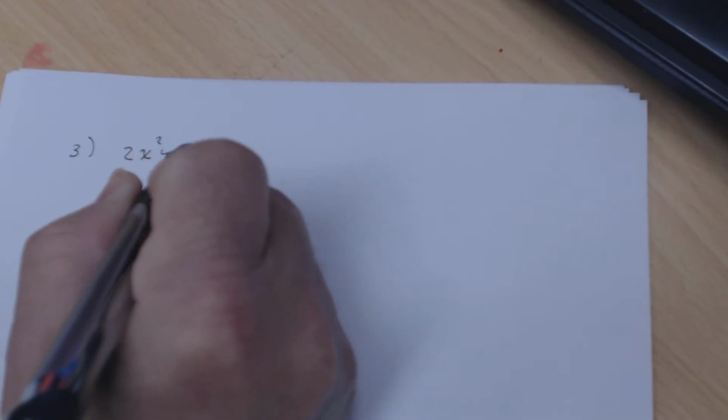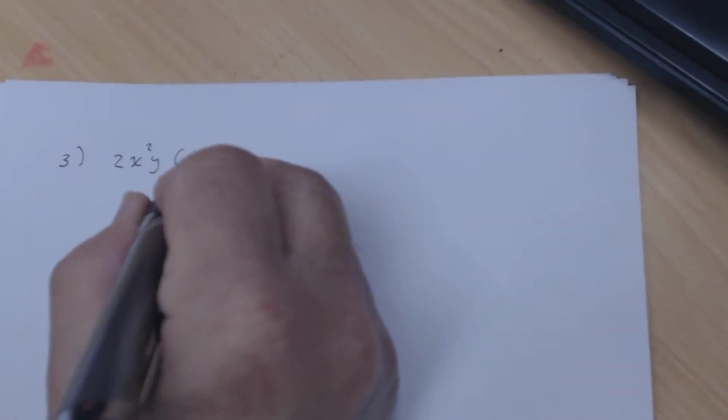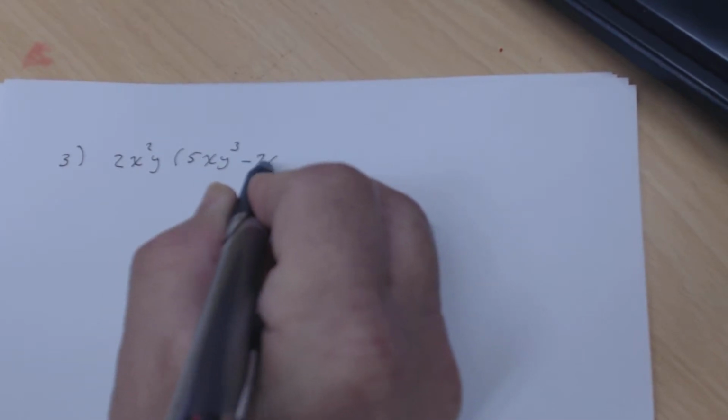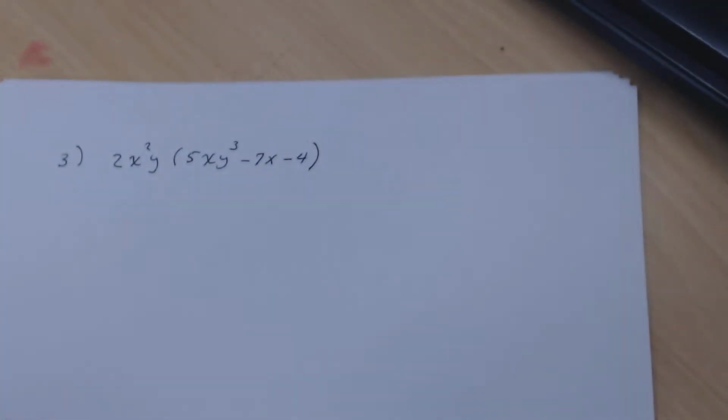All right, this is going to be example number 3. Suppose we had 2x squared y times 5xy cubed minus 7x minus 4. All right, so 2x squared y times 5xy cubed minus 7x minus 4.